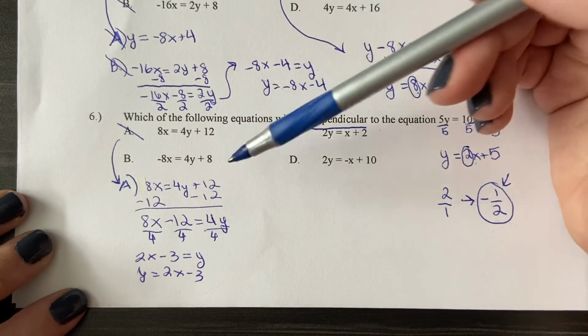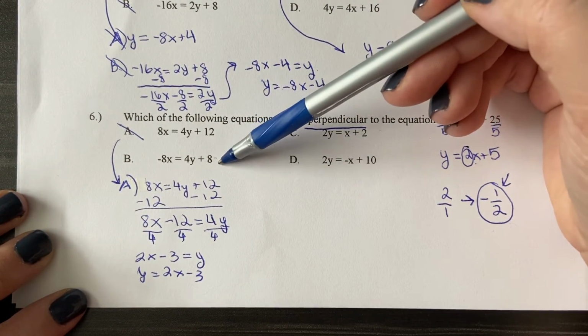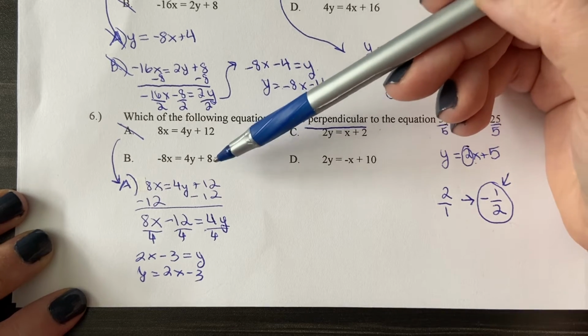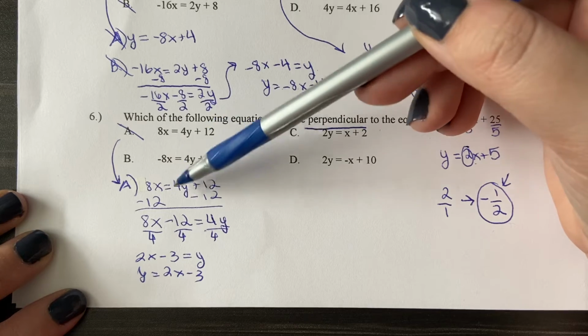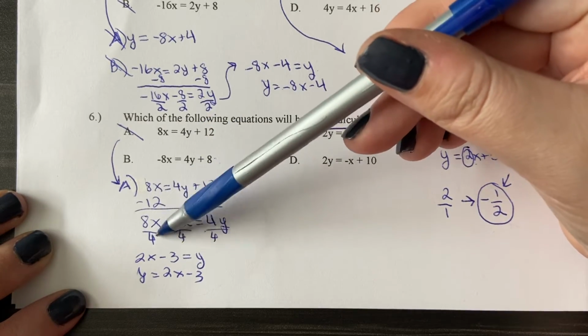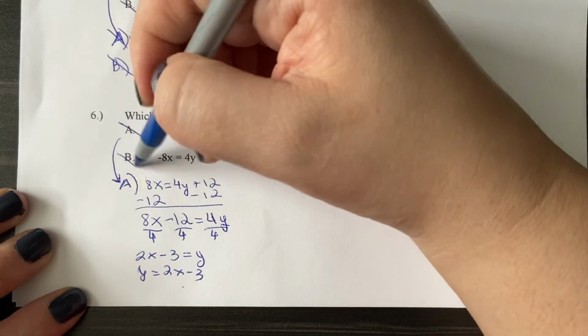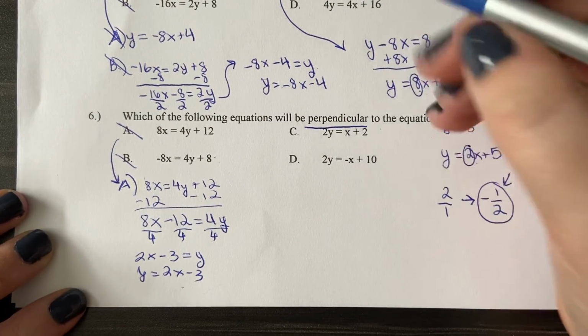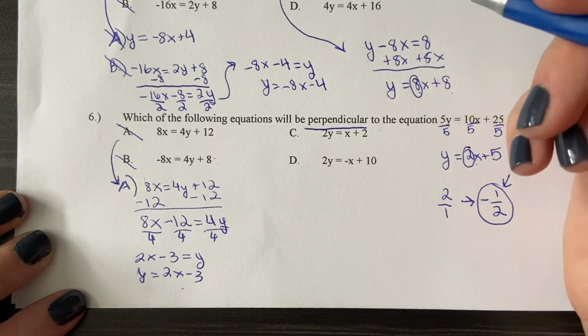Now, before working out B, you can tell the pattern that's going to happen when I try to solve that one. I would end up subtracting 8, I would just have -8 over here, and the slope is just going to end up giving you a -2. So I'm instead going to start with C and work with one of these two, because that's probably going to be how I get my answer.